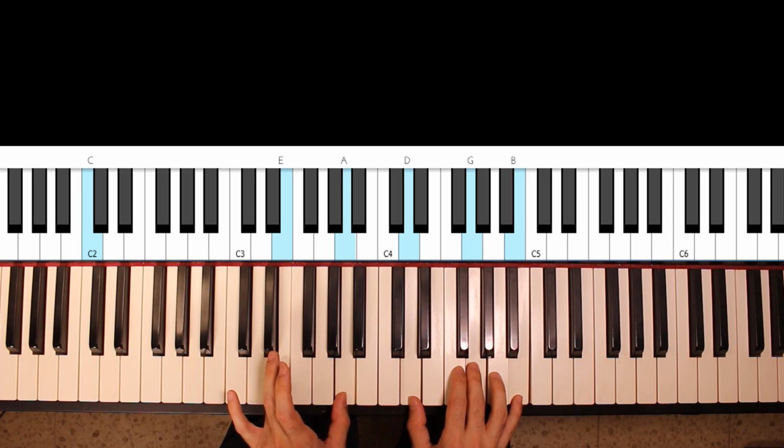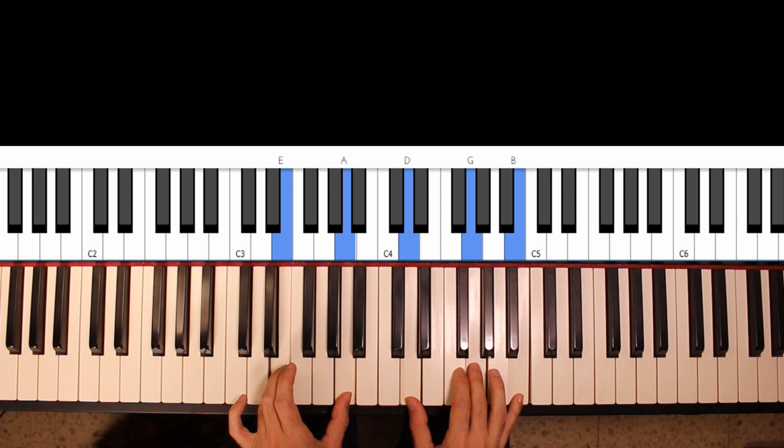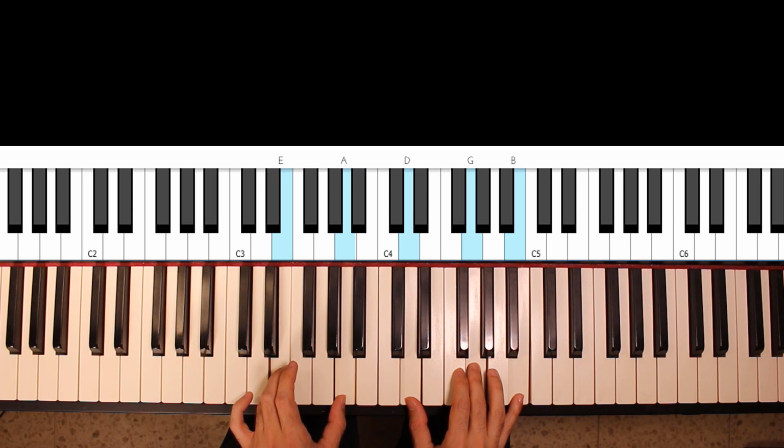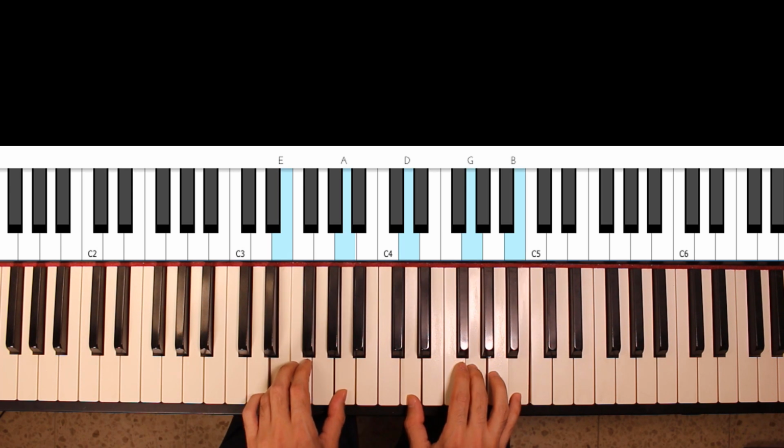So you see that really I'm playing a lot of fourth intervals. These two notes are a fourth apart, these two notes are a fourth apart, these two are a fourth apart, and just these guys up here are not a fourth apart, they're actually a major third apart. There is one more interval that you might have missed, which is the interval between the bass note and this lower E here.